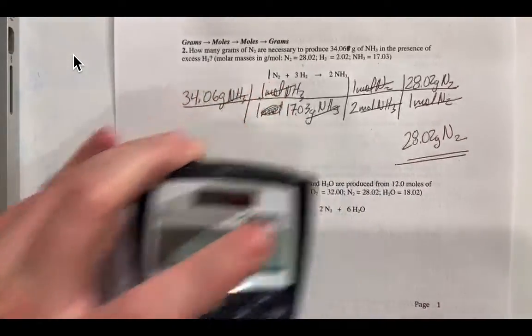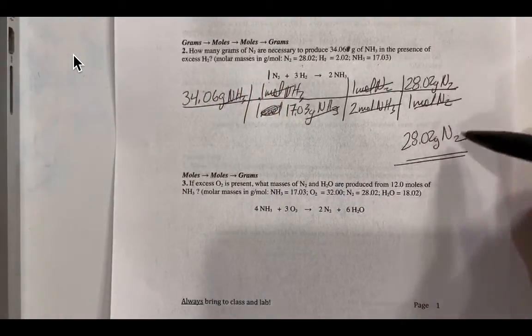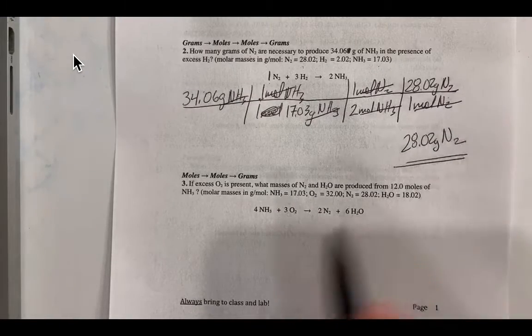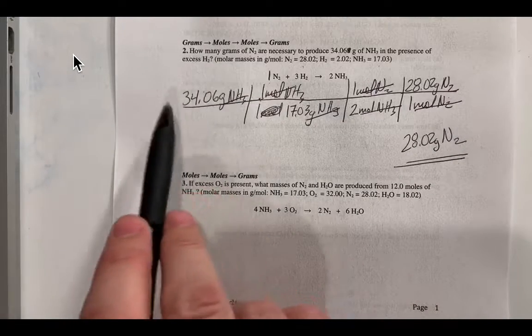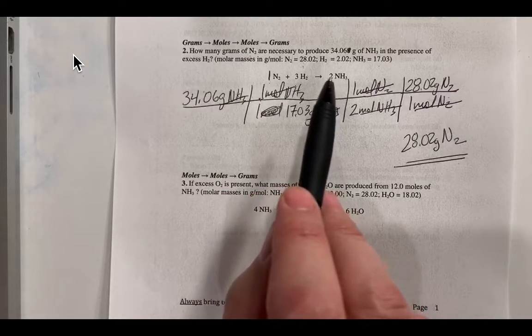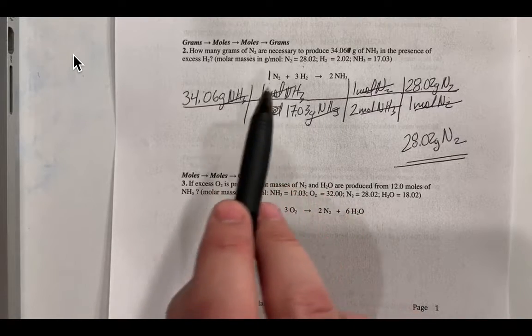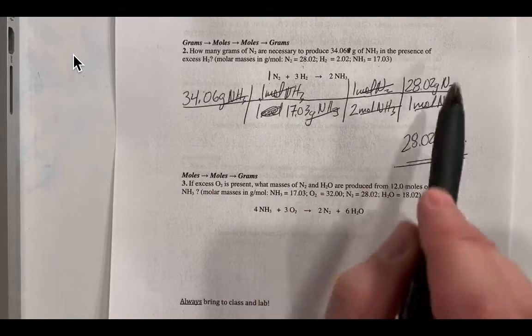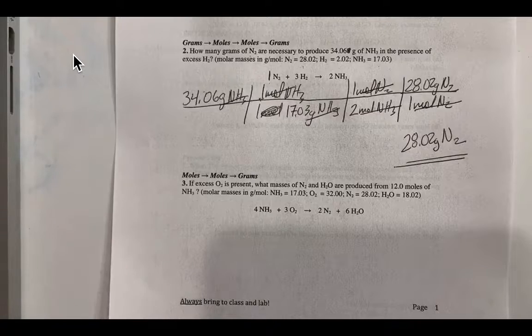Okay, and it's no coincidence, actually, that these two numbers are the same, because I chose a mass that was exactly 2 moles of NH3. So of course I need 1 mole of N2 to do that, and then the mass of 1 mole of N2 is 28.02.